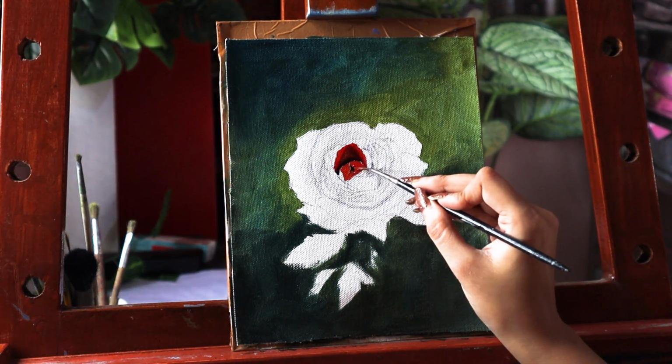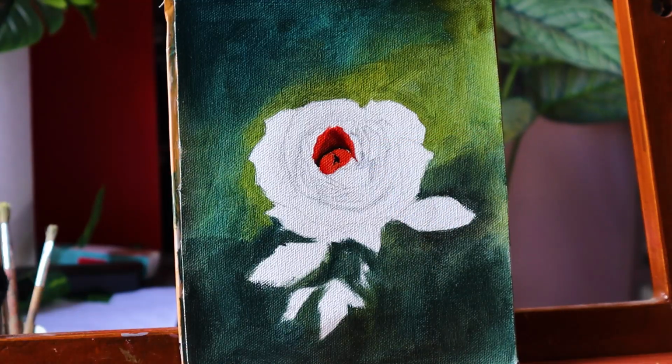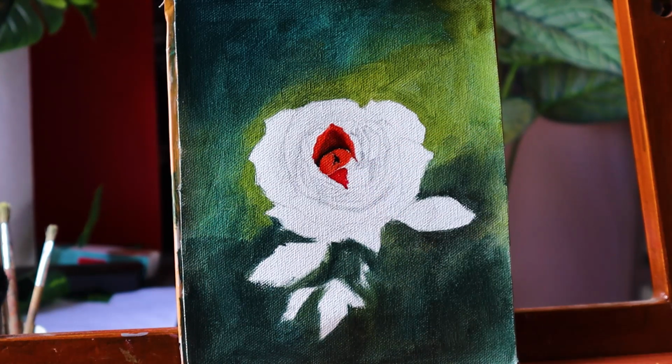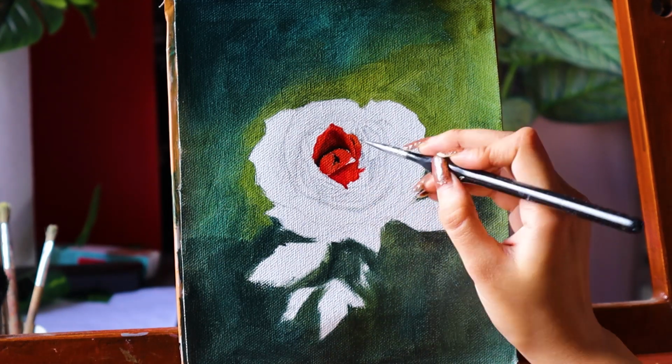I follow this method for my own painting. You can follow some other method as well, but for me, starting off with the shadow parts makes me understand the value and the depth of the painting more.